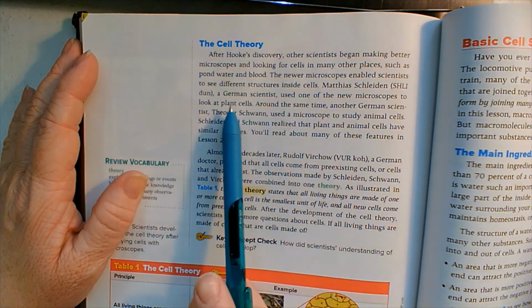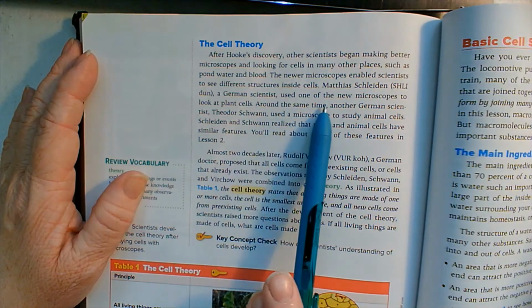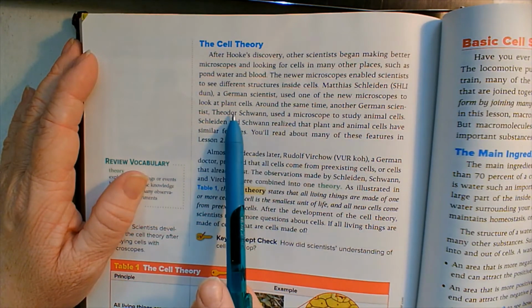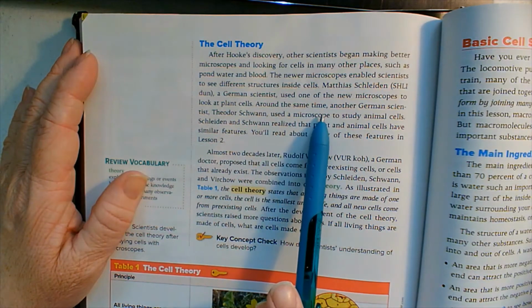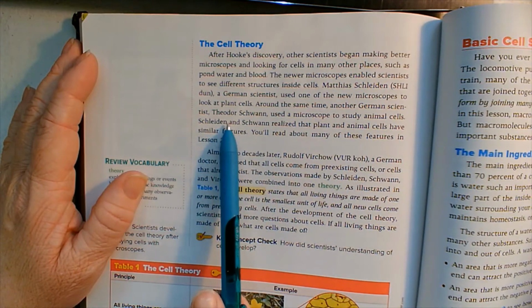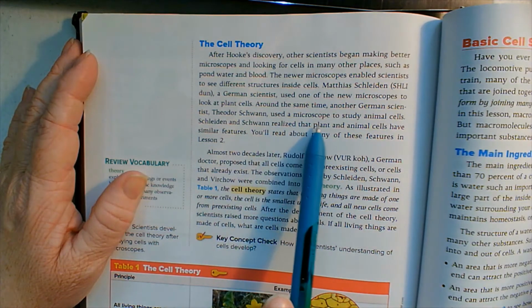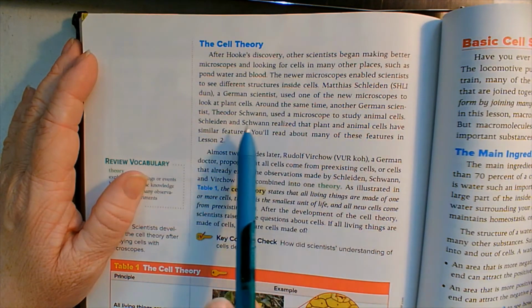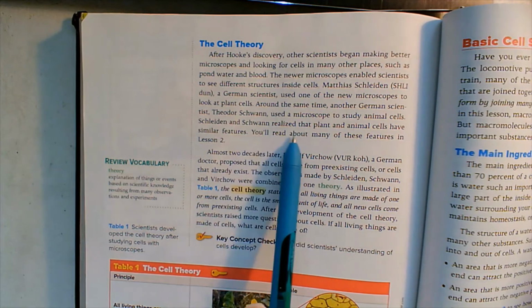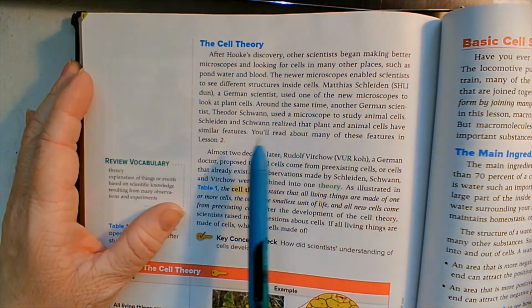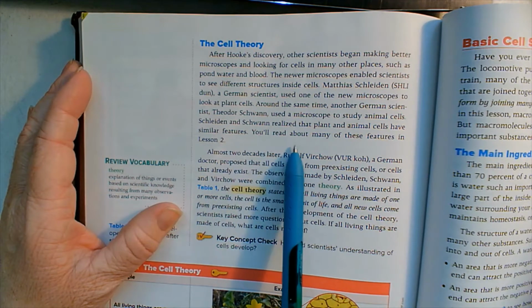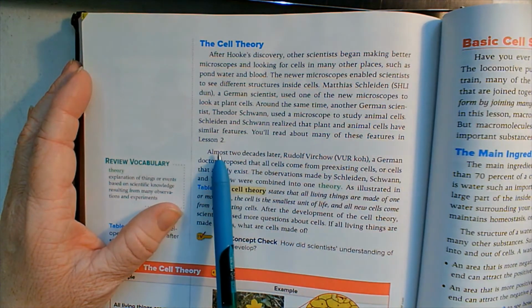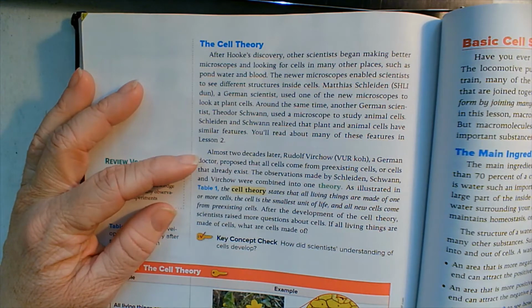Matthias Schleiden, a German scientist, used one of the new microscopes to look at plant cells. Around the same time, another German scientist, Theodor Schwann, used a microscope to study animal cells. Schleiden and Schwann realized that plant and animal cells have similar features. You'll read about many of these features in Lesson 2. So that's when we'll look at organelles.